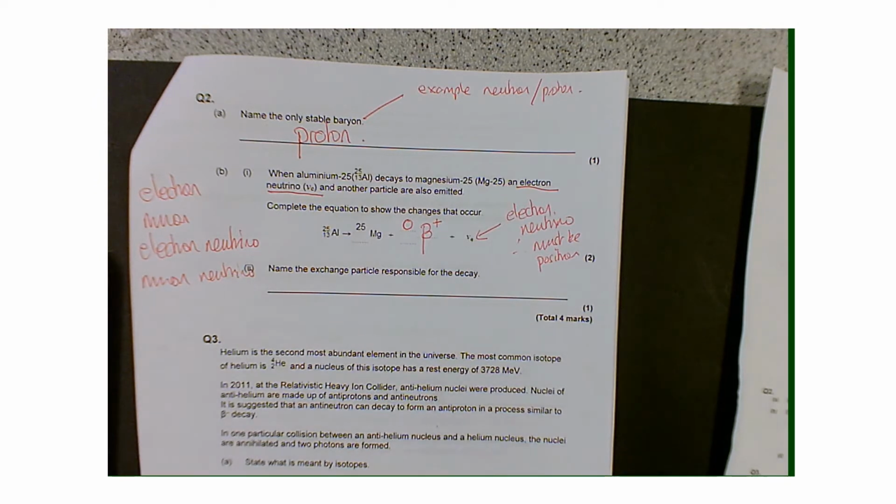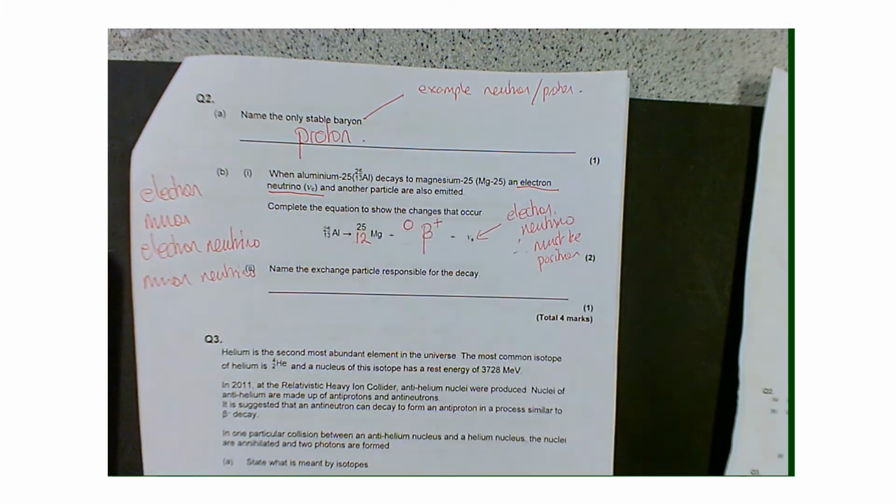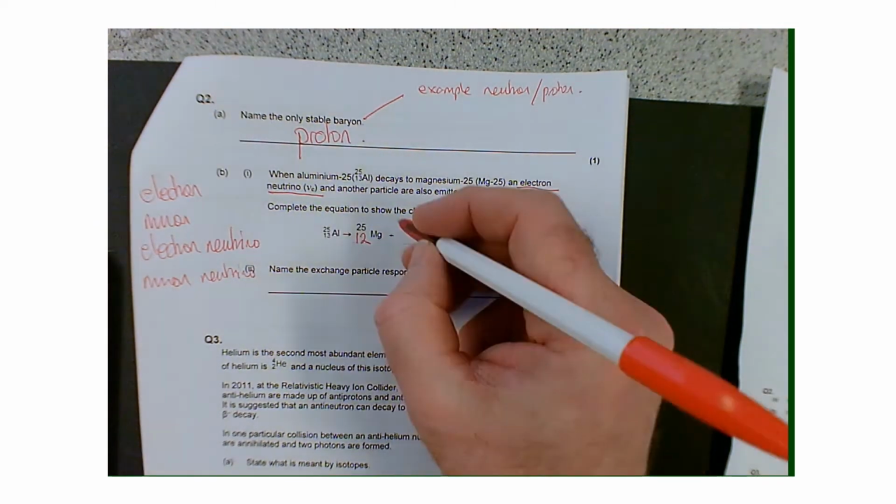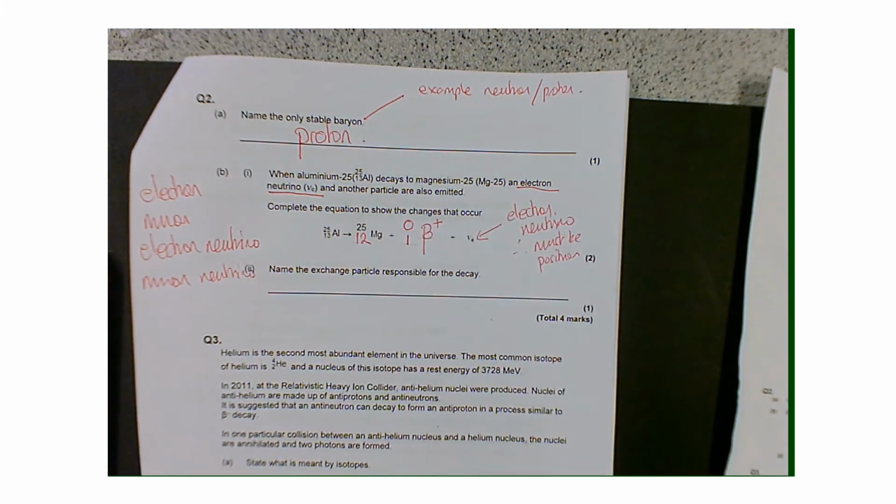It rises by 1, it does. If this was beta minus decay, it would rise by 1, but it's not. It's beta plus decay, so what happens to the atomic number? It decreases by 1. Okay, it decreases by 1, which means that has to have a value of 1.